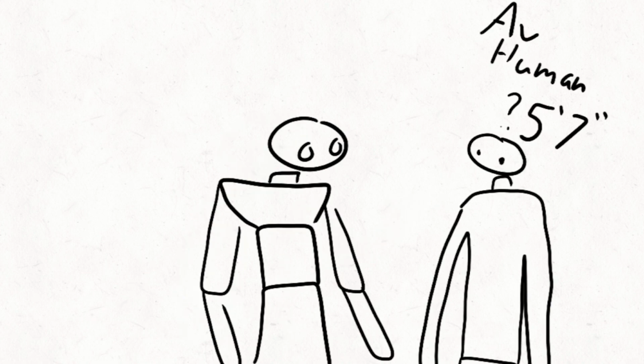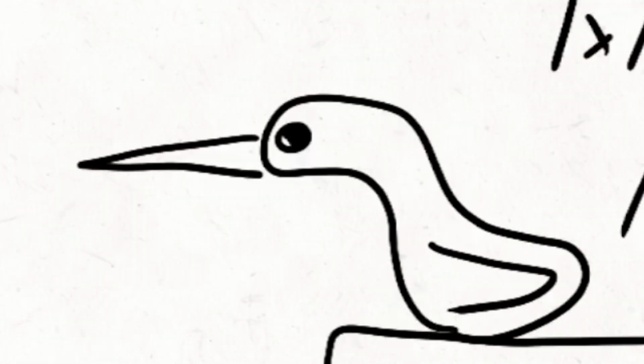The average human. The average human male height is roughly 5'7", which is good. Good average height. Today's world might not accept that height as good, but we'll accept it as the baseline. So, Shapez robot, a little bit taller than that. I don't know. That was just how I drew him.